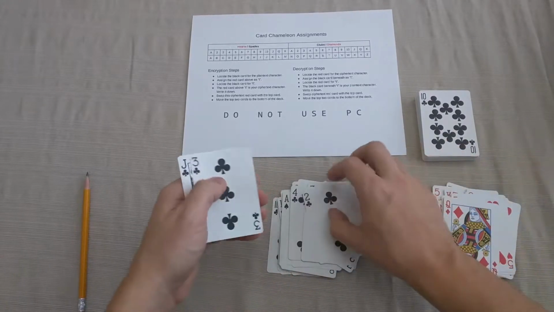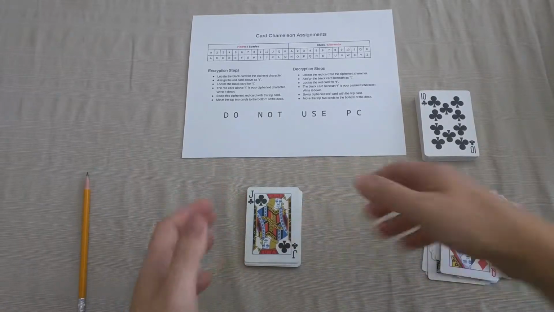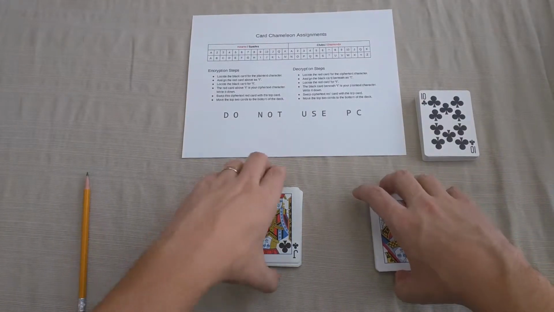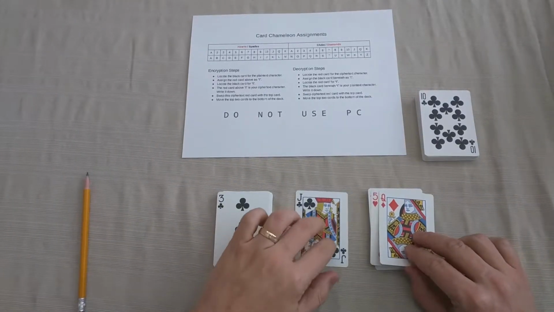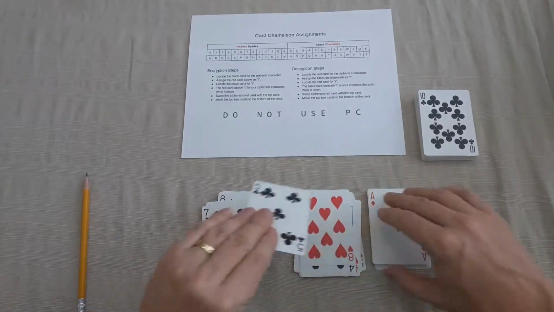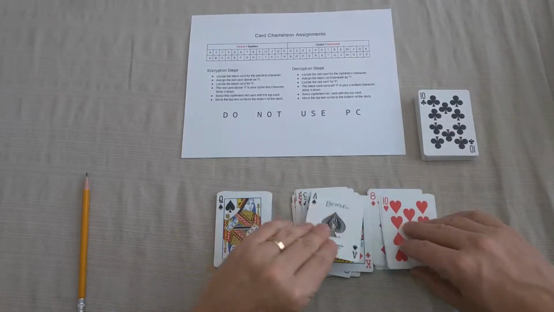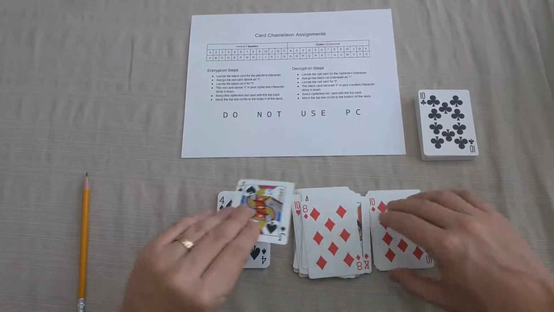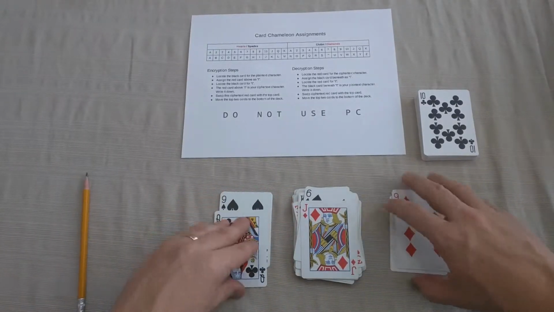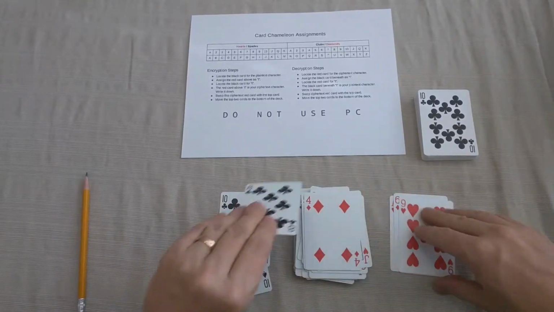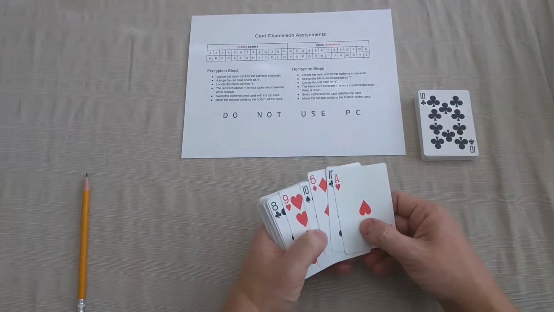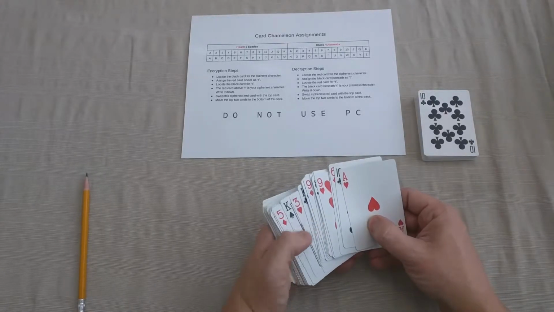Okay, so I have my black deck and my red deck. Now I'm going to combine these decks, strictly alternating black and red, so that I have my final output. So we'll start with black first, then red, then black, then red, and continue in this manner until we're finished. Remember, one card at a time. Because I started with black on the bottom, I should end with red on the top, and my final result should look something like this. Red, black, red, black, red, black, red, black, all the way through the deck.